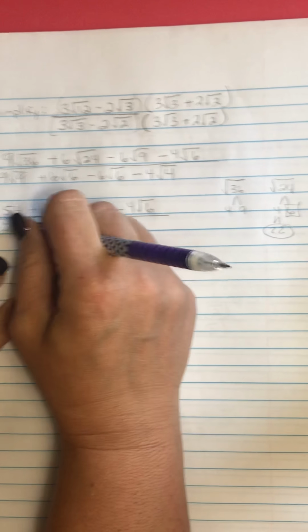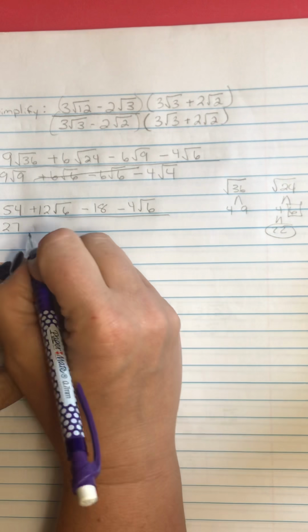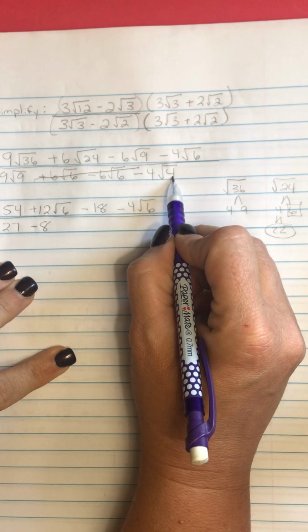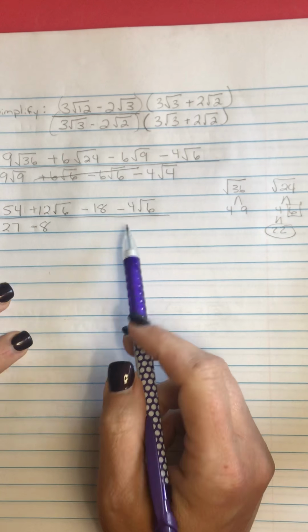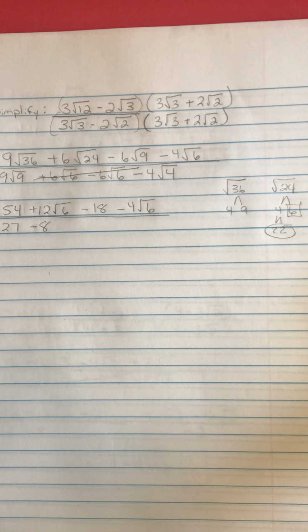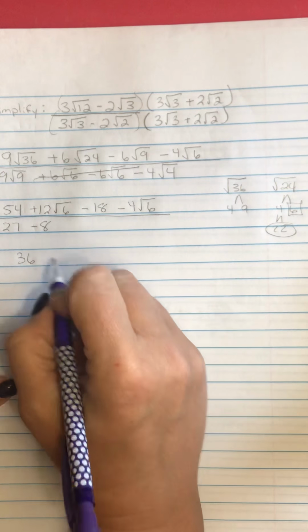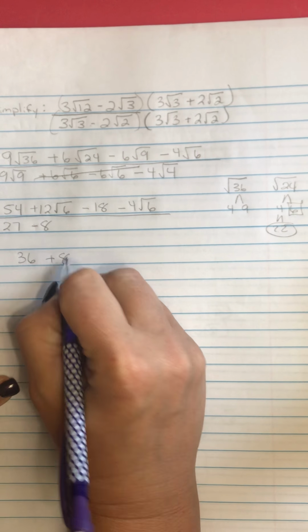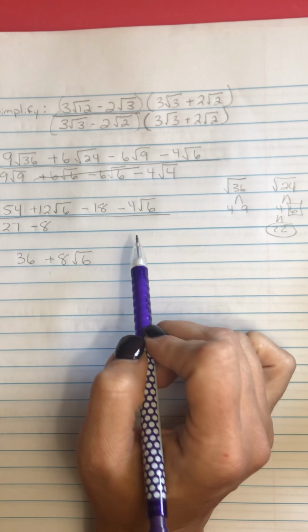Okay. And actually, I'm not bringing these down. We're going to go ahead and cross those out because they're done. This has a perfect square root. It comes out. So first, square root of 4 is 2. 2 times negative 4 is going to be negative 8. So now we're here. And then we need to add these up. We got 36. And then we're going to add these two together. So 12, positive 12, and a negative 4.